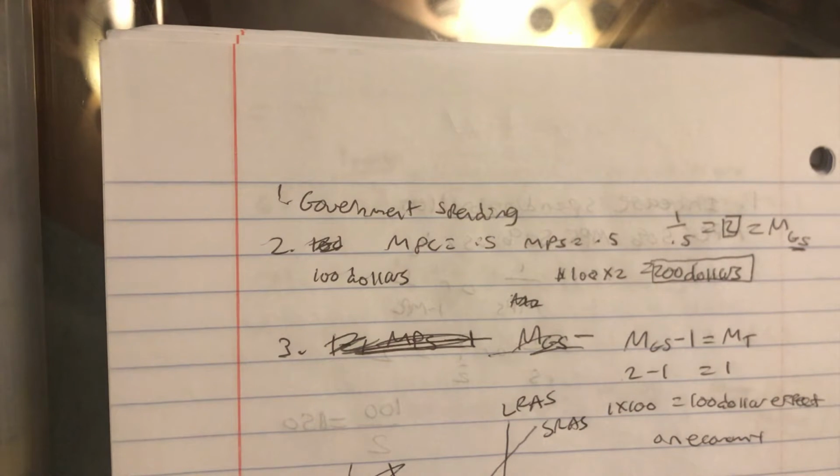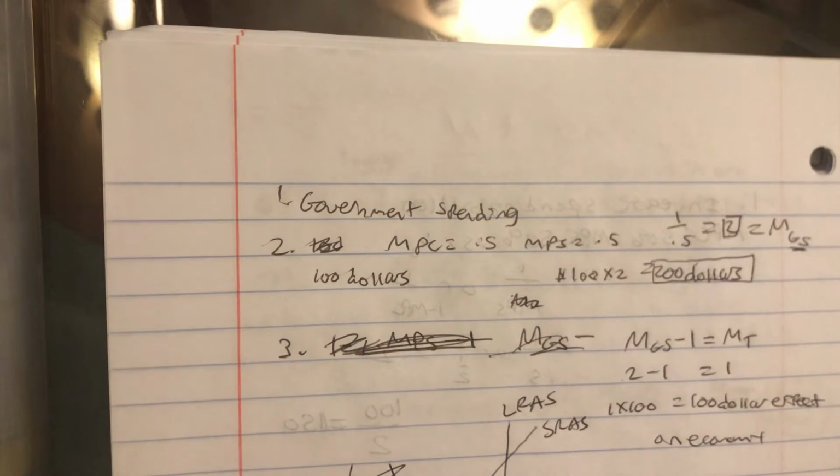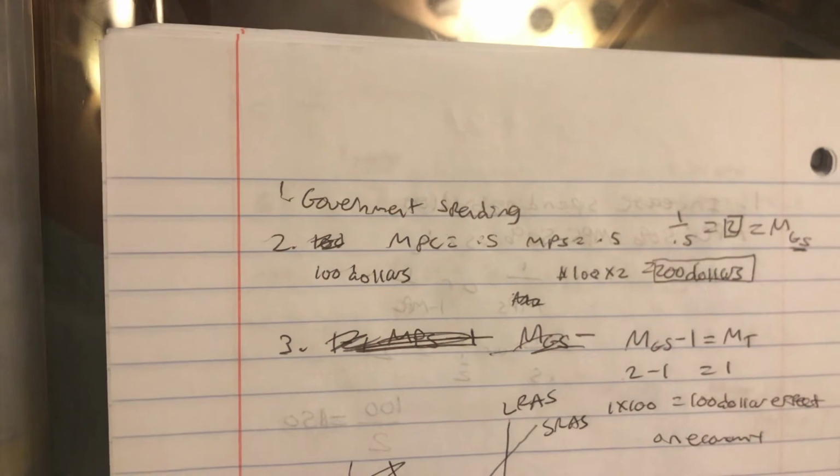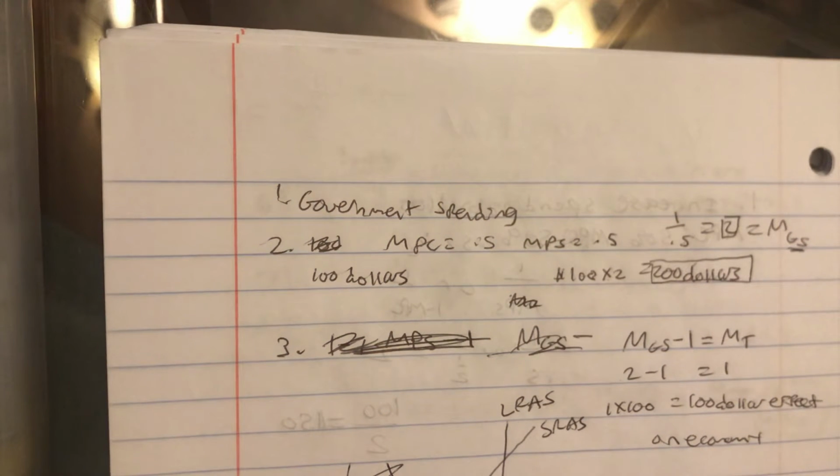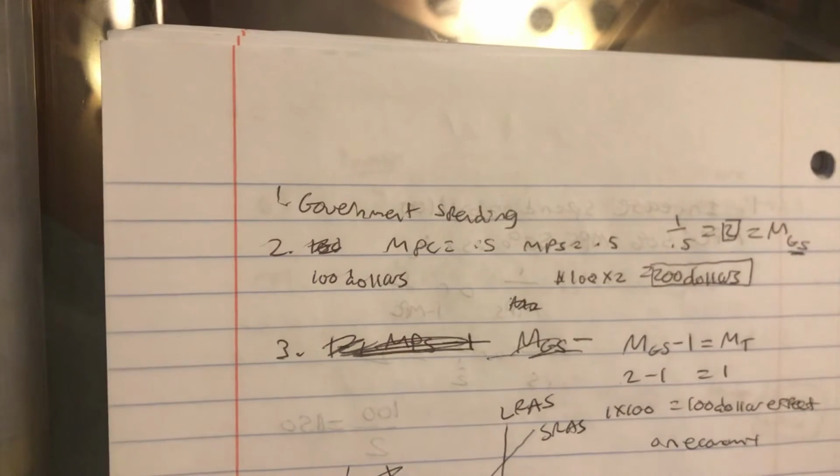And the next question, in number 3, is what would the amount be if they decreased taxes by $100? So for number 3, the multiplier for taxes is the multiplier of government spending minus 1. So that would be 2, which we found from the previous problem, minus 1, and that would equal 1. So 1 times $100, it'll just have a $100 effect, which also plays into the fact that government spending will have a bigger effect on our economy.